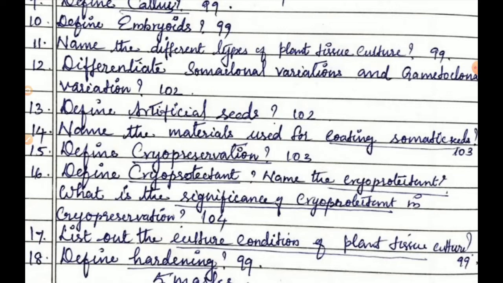Next question is the 17th question. List out the culture conditions of plant tissue culture. Page number 99, under the heading culture condition. The pH for the culture medium is 5.6 to 6. Temperature is 25 degrees plus or minus 2 degrees centigrade.